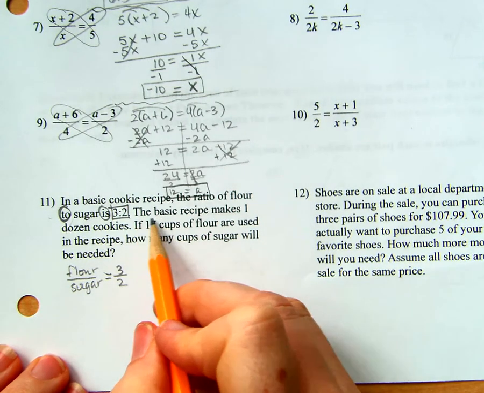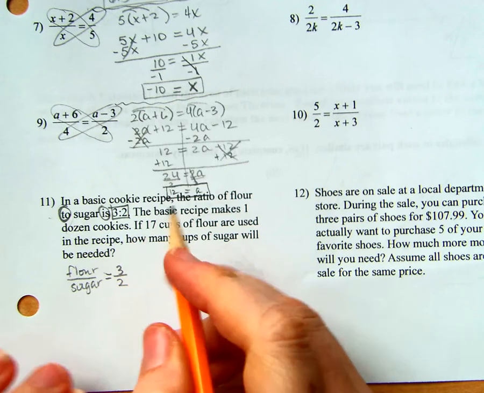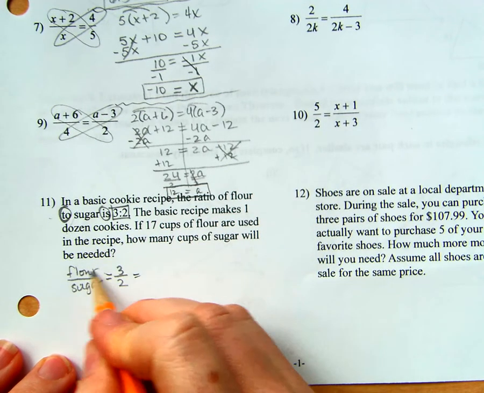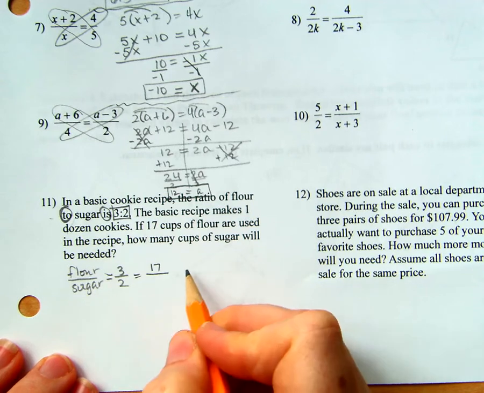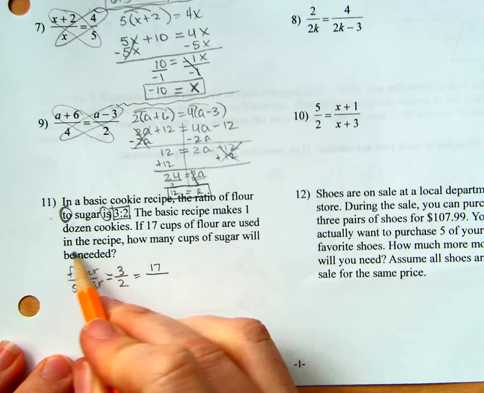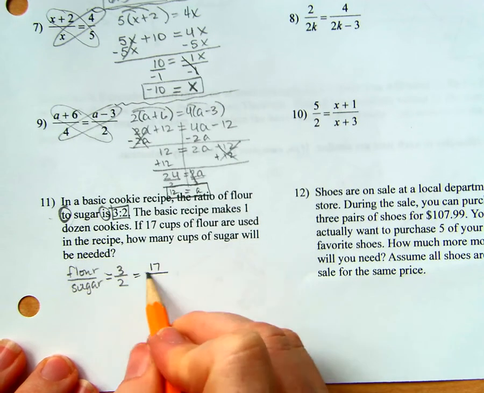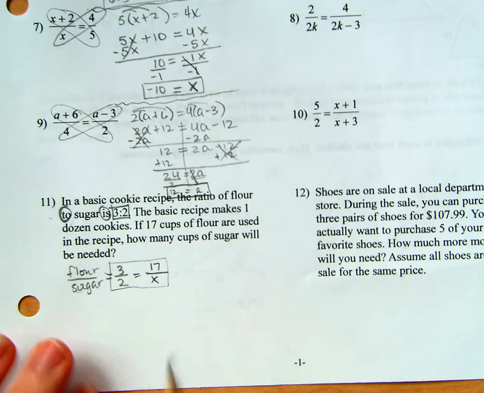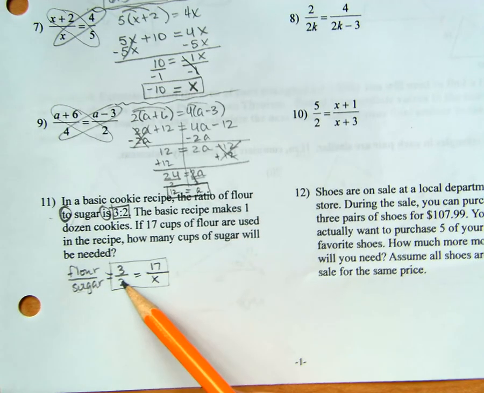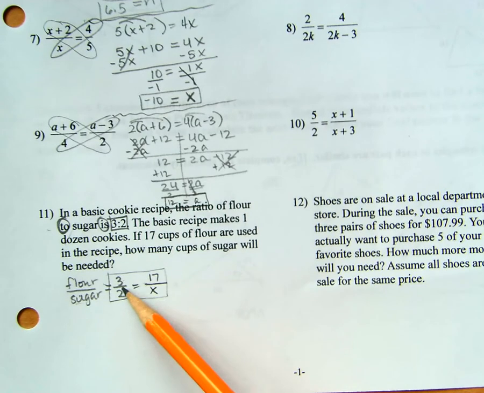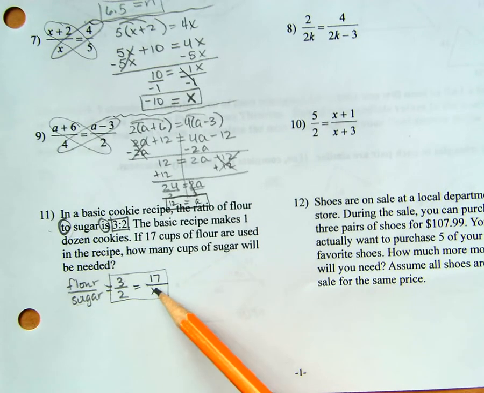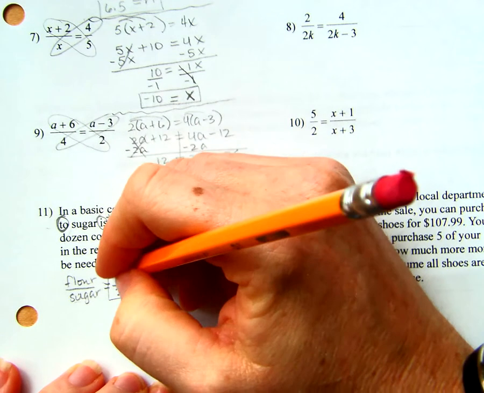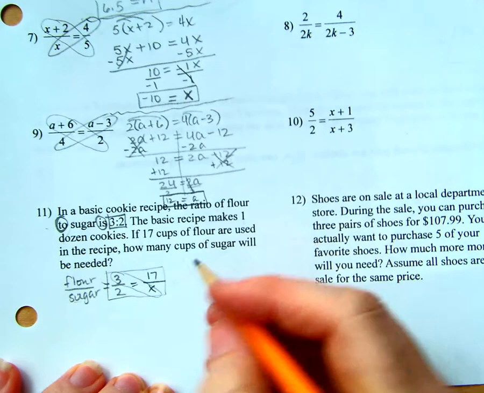This just says this basic recipe makes a dozen cookies if 17 cups of flour are used. So if 17 cups of flour, keeping us all lined up with our flour, in this recipe, how many cups of sugar will be needed? So this is the question, how do we find the cups of sugar? So it's 3 cups of flour for every 2 cups of sugar. So how many cups of sugar for 17 cups of flour? So I just need to solve this proportion right here. Same thing as our algebra, just a little pre-work.